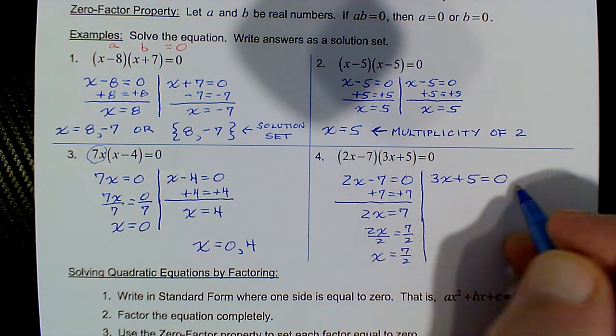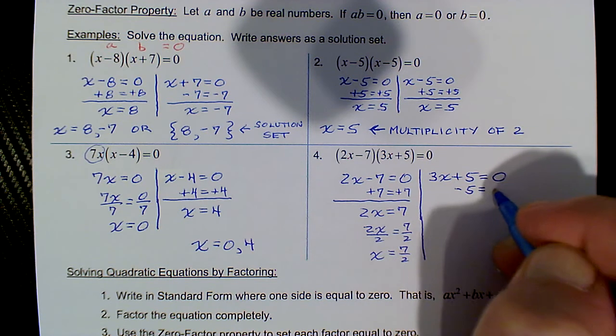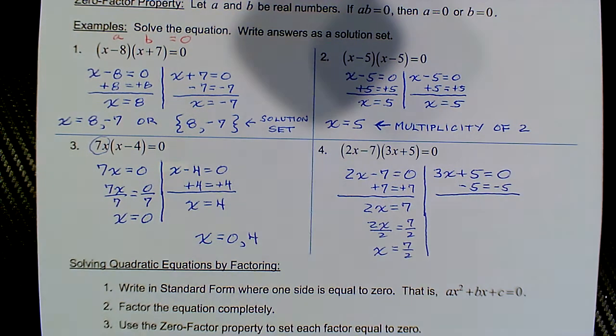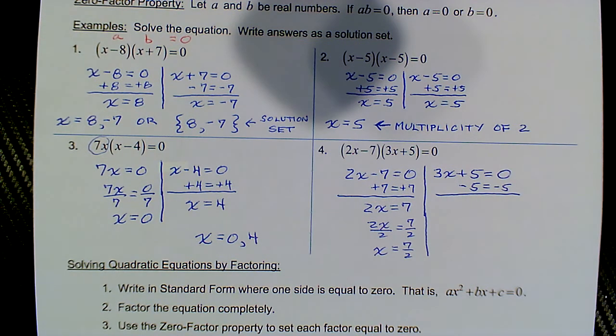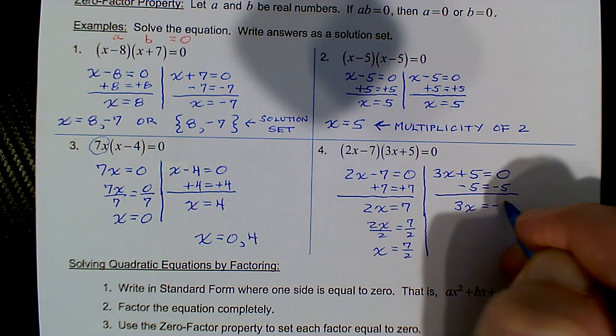So that's one solution, and similarly, we'll first isolate the 3x by subtracting 5 from both sides, and we get 3x equals negative 5, and then divide.